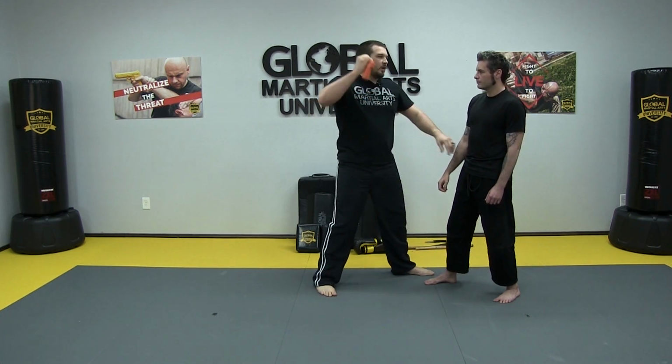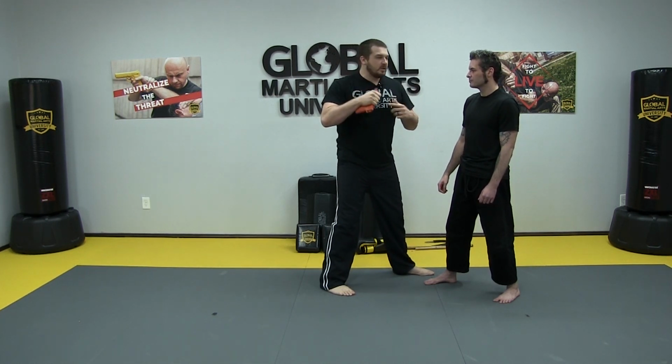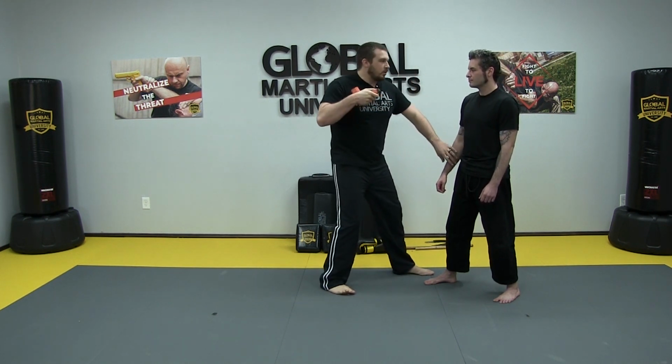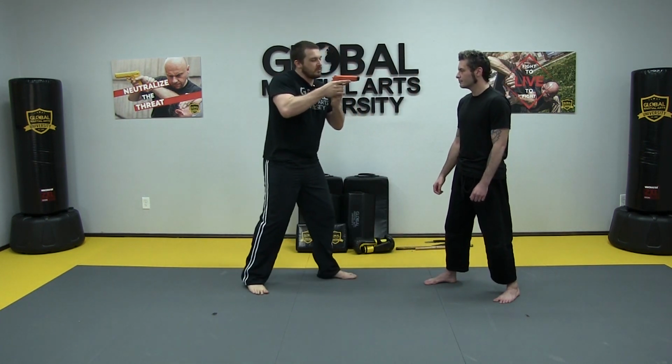Striking, always want to hit with the end of the barrel. Never come here in a pistol whip motion, because then I'm back in the line of fire. I don't even necessarily want to punch with it either, because a habit when we punch is we always bring our hands up. Great habit, but not when I have a weapon in my hand. So hitting with the end of the barrel, then I'm going to transition my hand.